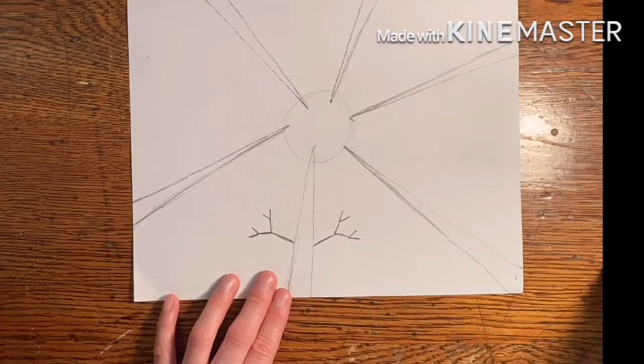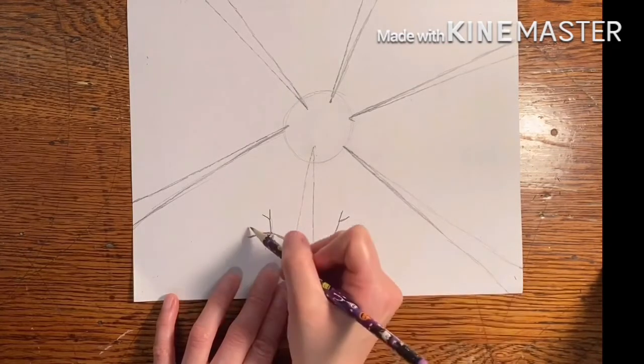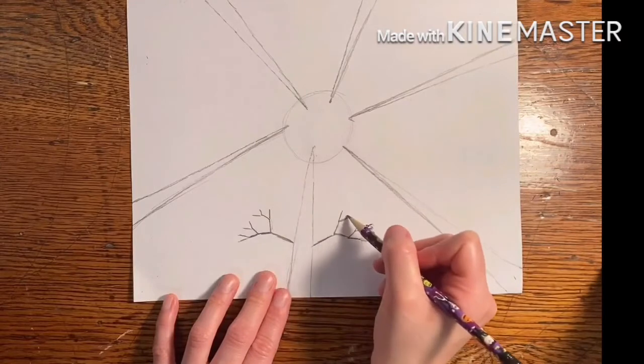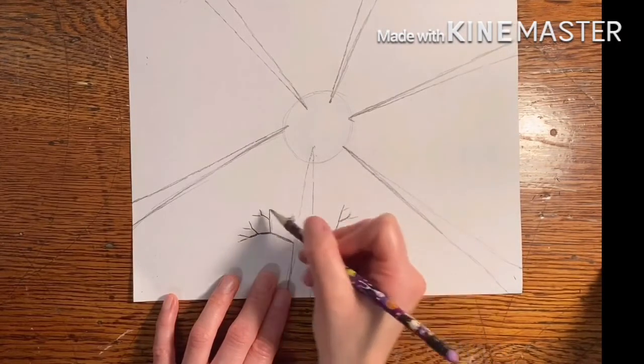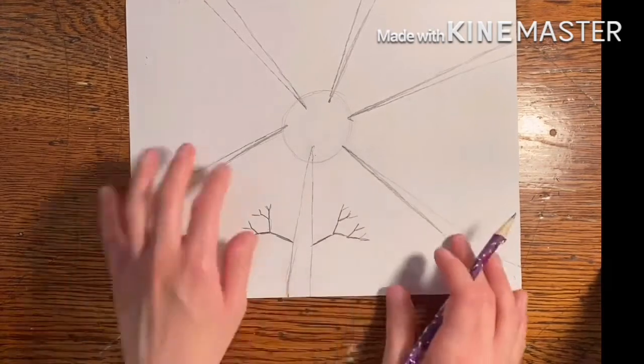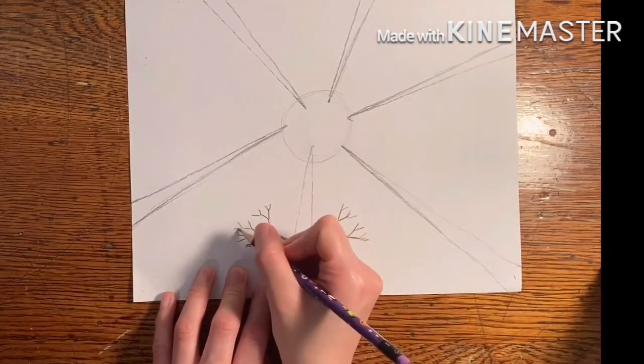And then after I do that, I decided I'm going to add another V to each Y. If you want to make them branch out a bit more, that's fine. Just keep in mind, they're probably going to cross over the other branches that you draw for your trees.